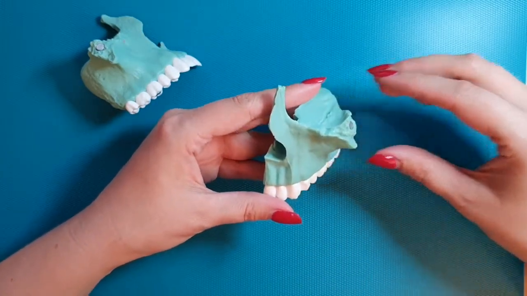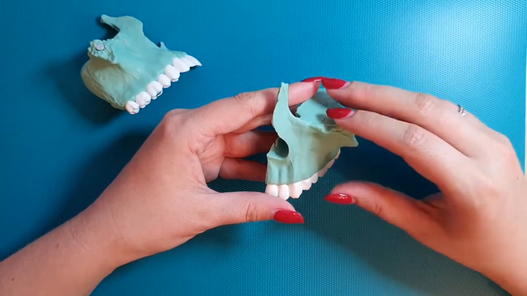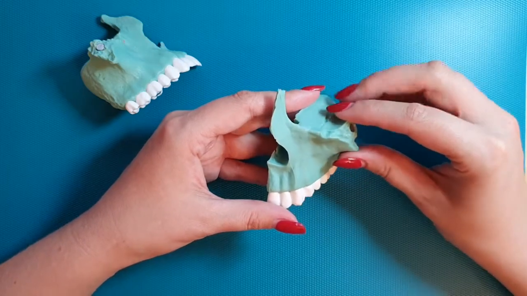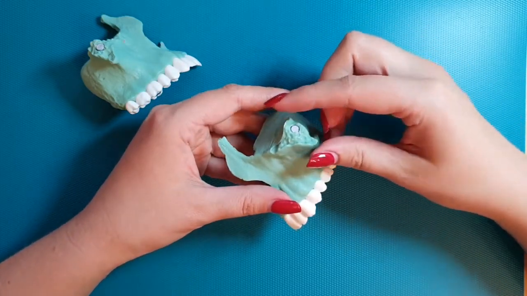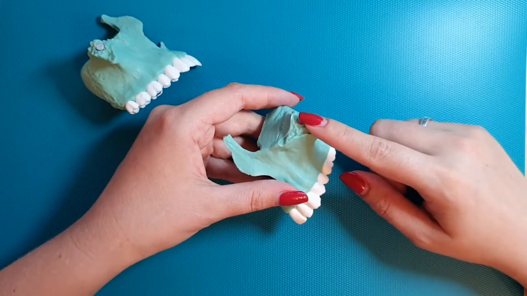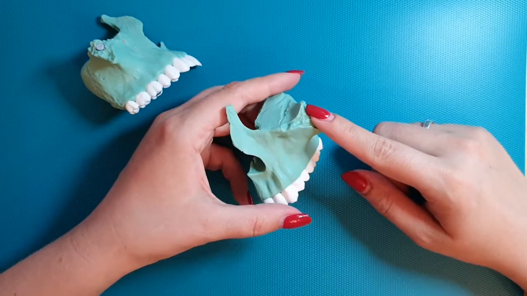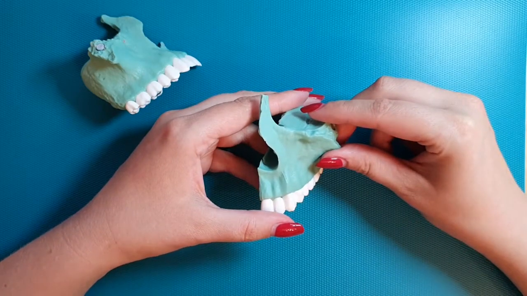Body of maxilla has 3 side walls and a 4th, the base, thanks to which it resembles a triangular pyramid, the apex of which is the zygomatic process. Now I will list the walls, also called surfaces, for you. There are 4 of them.